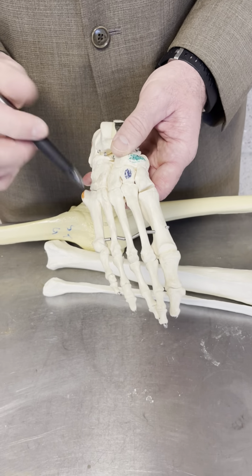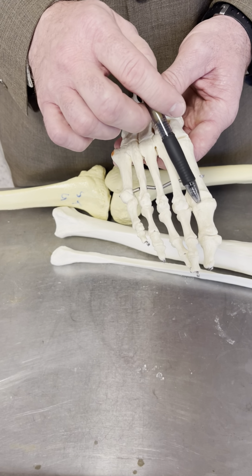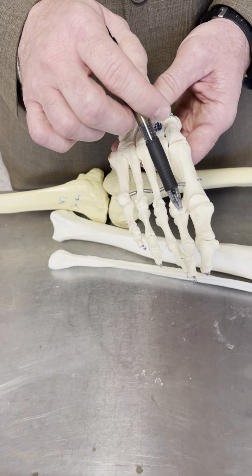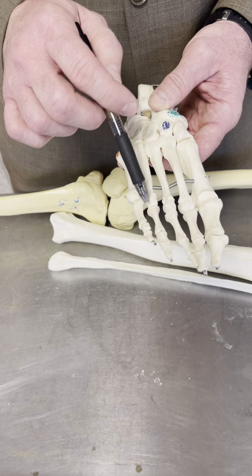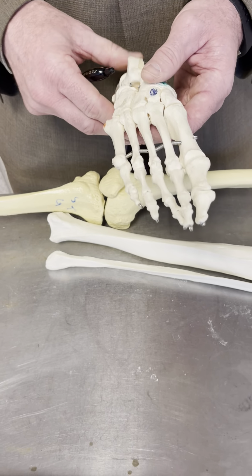Then if we go on distal to the metatarsals, we're going to find that all 5 digits have a proximal phalanx, so proximal phalanx of digit 1, digit 2, digit 3, digit 4, and digit 5. Now, digits 2 through 5 have a middle phalanx, which is right here, and then digits 1 through 5 have a distal phalanx of digit 1, 2, 3, 4, and 5.